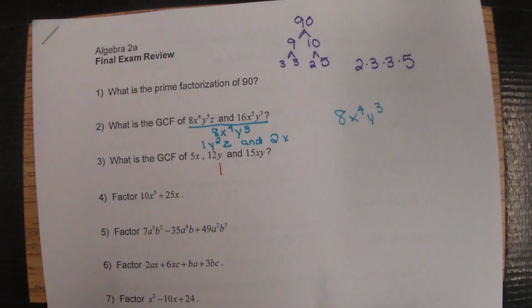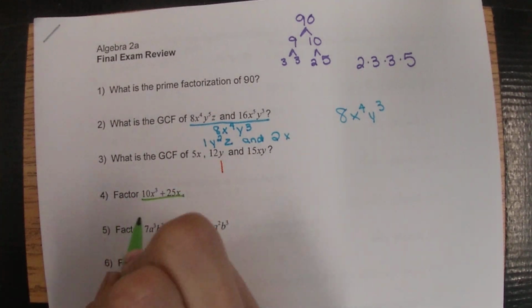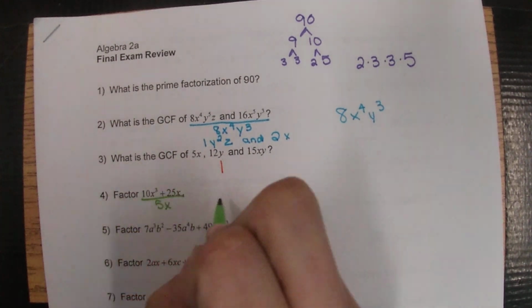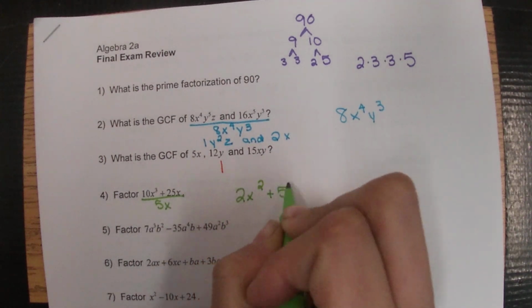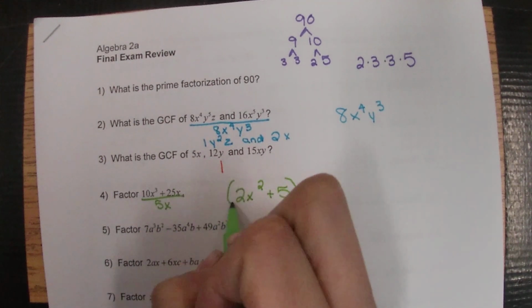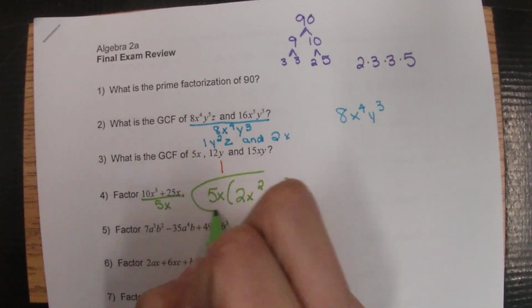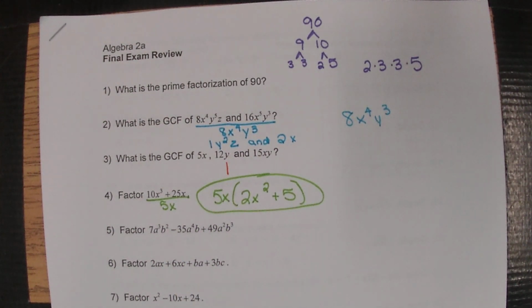Number 4, we're going to factor. We always start by looking for a GCF. This has a GCF of 5x. So when we divide that out, that leaves us with 2x squared plus 5. Nothing will go into 2 that also goes into 5. It's not a special case, so we're finished there.